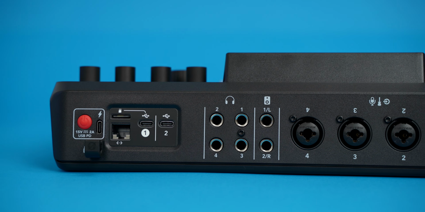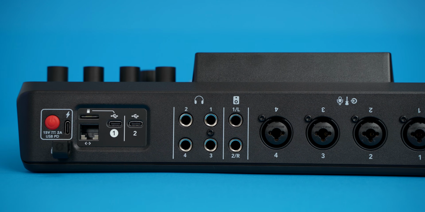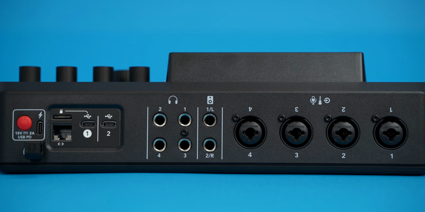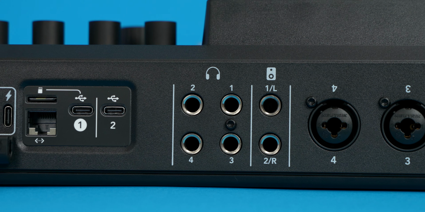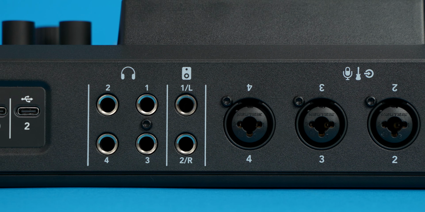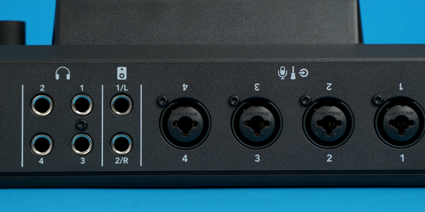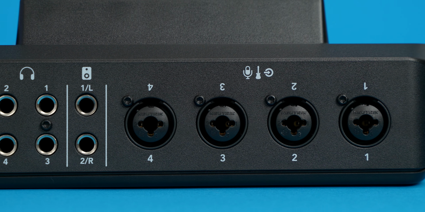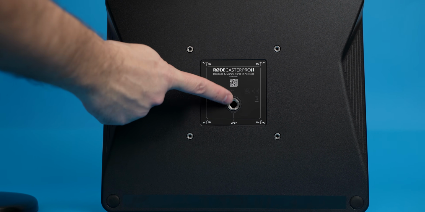Let's check out what it hides at the back. One power button and a USB-C power connector. This is for the included power brick. Next to it there is a micro SD card slot, one LAN port, 2 USB-C ports and I will explain why, 4 TRS headphone jacks, 2 TRS balanced monitor outputs, and by that I mean studio speakers aka monitors, and 4 Neutrik Combo XLR plus line-in jacks. This means that you can connect XLR mics and also instruments via the line inputs. Underneath it there is a VESA mount and also a tripod mount.